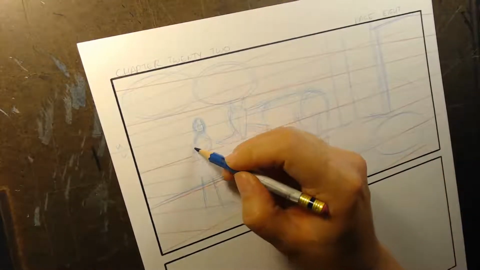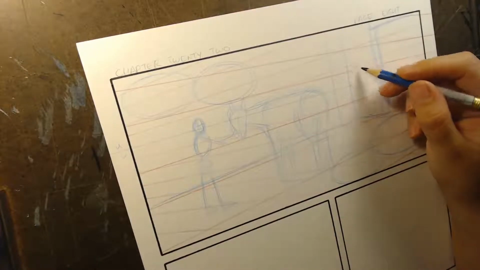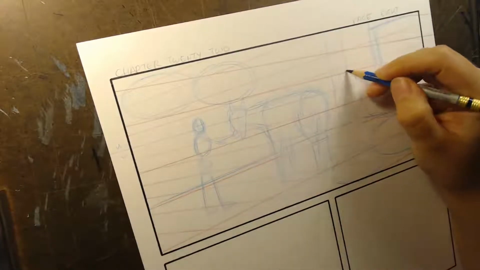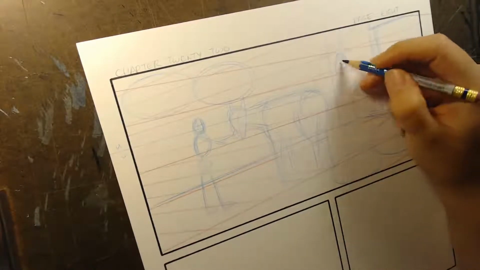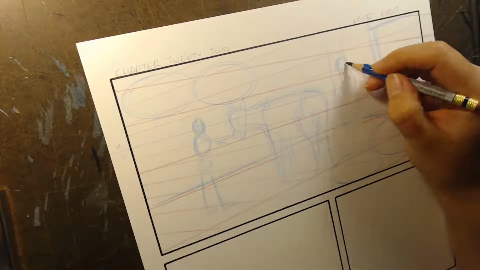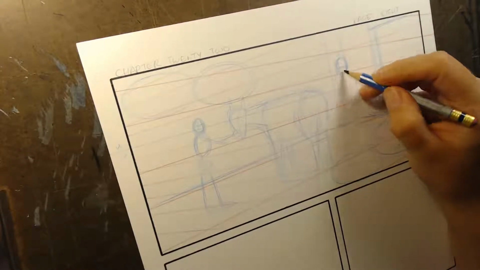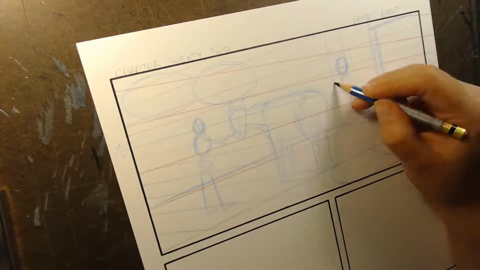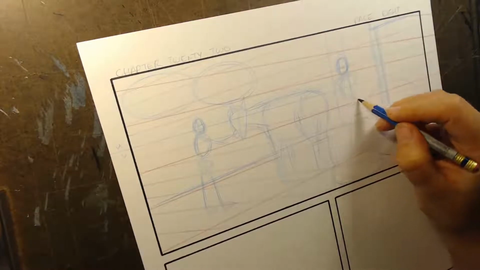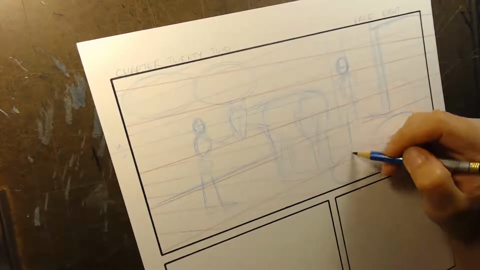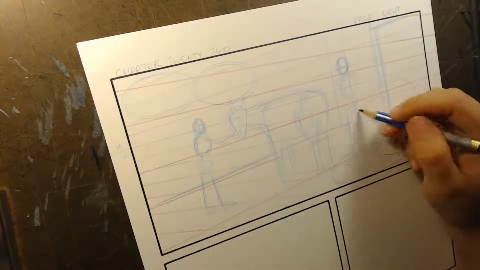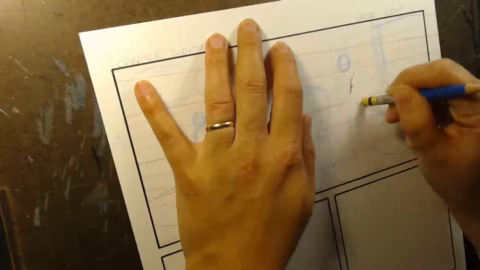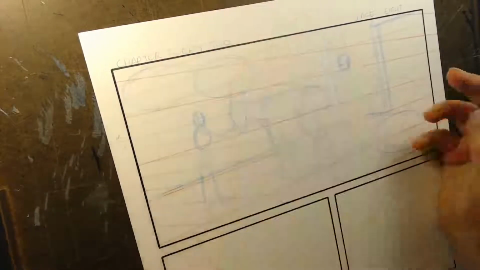There's one person in the scene, and then there's another one somewhere over here who is considerably taller than this one. Okay, he's not quite proportioned right, so we're gonna fix that a little bit.